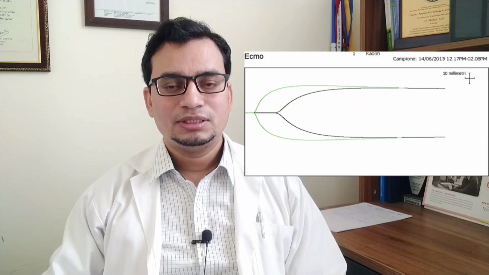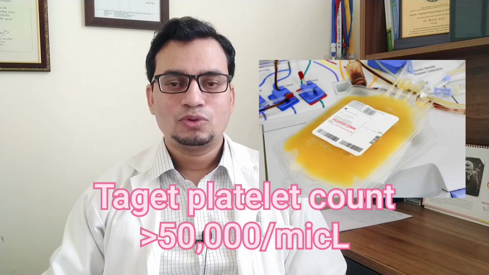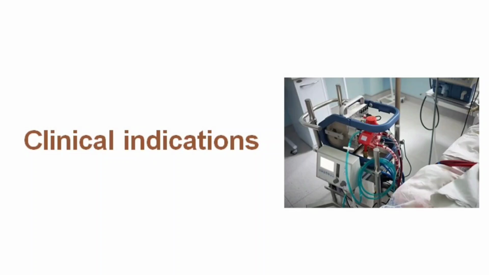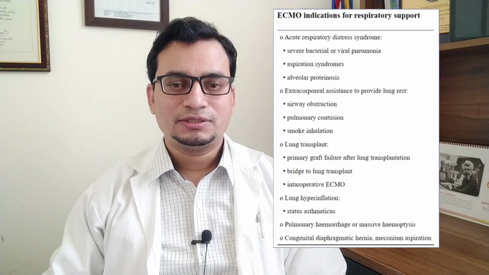Thromboelastography is a useful adjunctive device which can be used to titrate the anticoagulation, and also the platelets, which are continuously consumed during ECMO, require monitoring, and they should be kept at least more than 50,000 per microliter, and hence require platelet transfusion. The main indications of ECMO are severe refractory ARDS, COPD exacerbations, and as a bridge to lung transplantation.